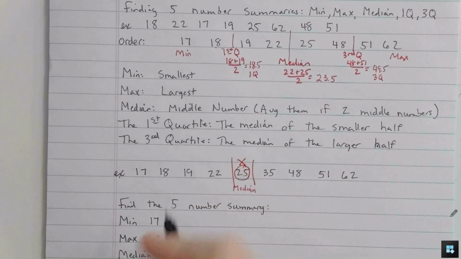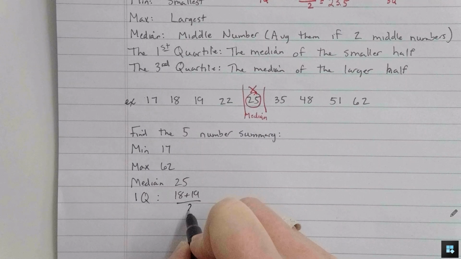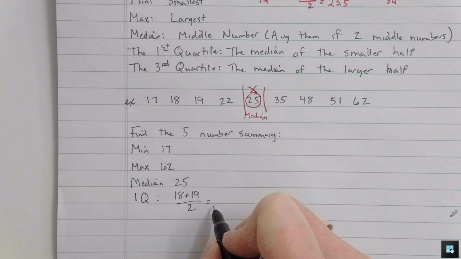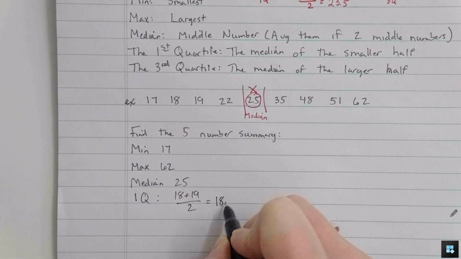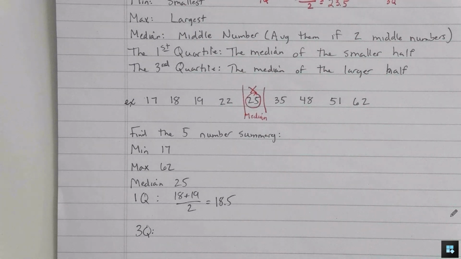So I believe the first quartile is still going to be averaging 18 and 19. Yep, that's right. And the third quartile, we're going to average 48 and 51 again.